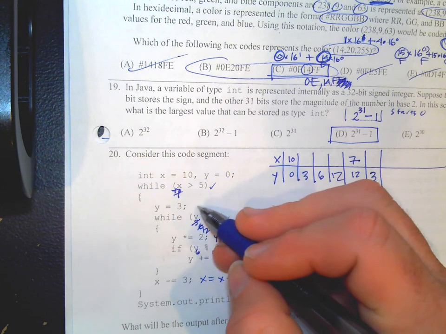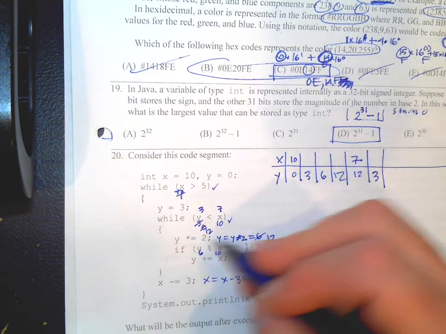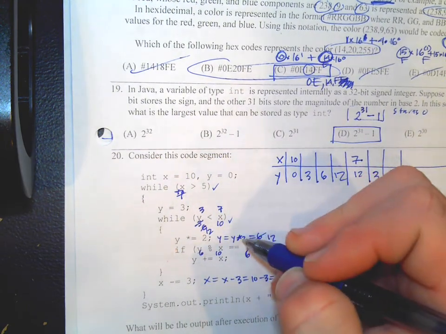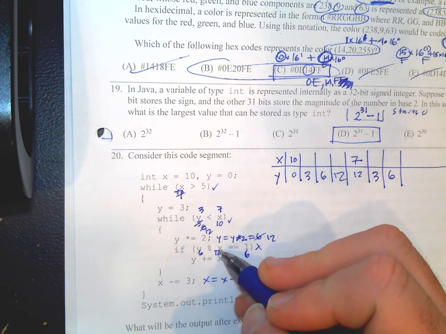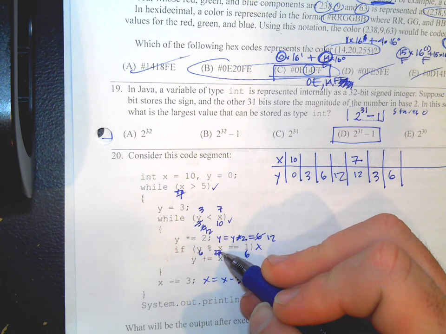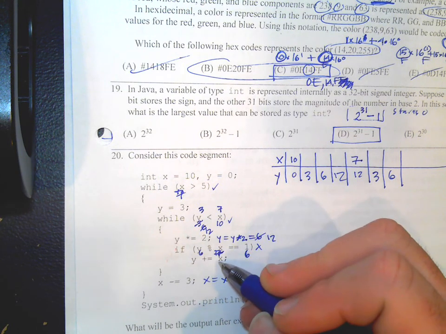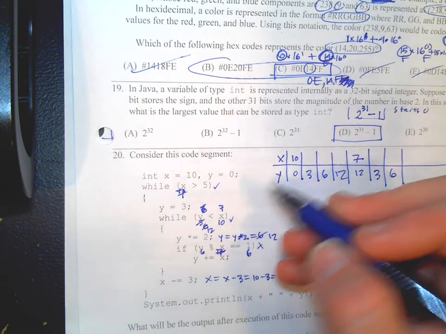And then it says, is 3 less than x, which is 7? Yep. So then y gets doubled, and now it's 6. And then it's 6 modulus 7, which does not have a remainder of 1. It has a remainder of 6 again, so that doesn't happen. Goes back up here and says, is 6 less than 7? Yep.